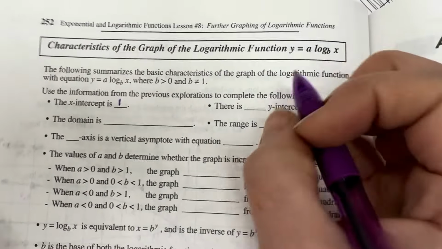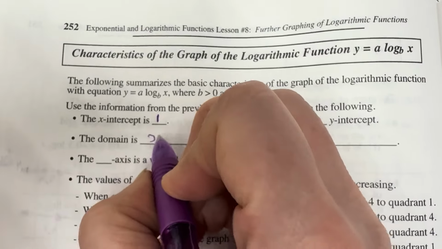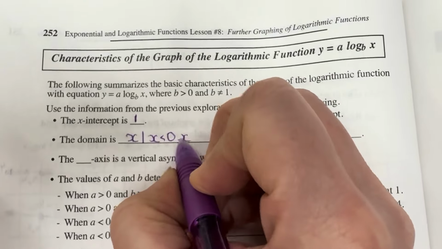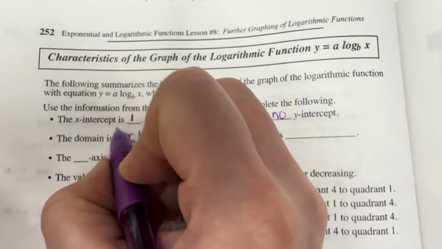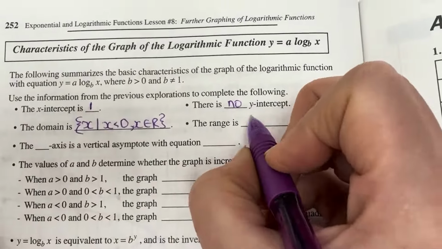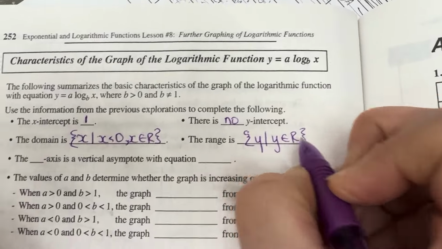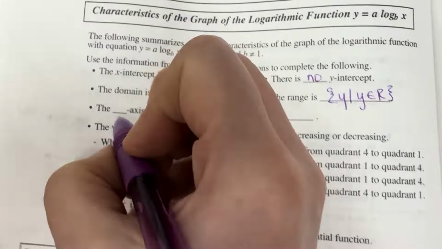The domain is x such that x is greater than 0, and the range is y such that y is all real numbers. The y-axis is a vertical asymptote with equation x equal to 0.